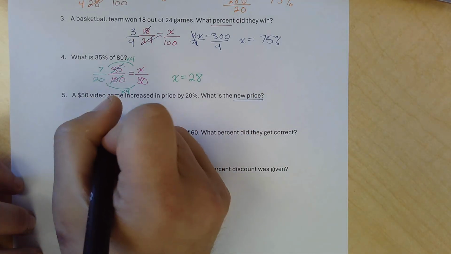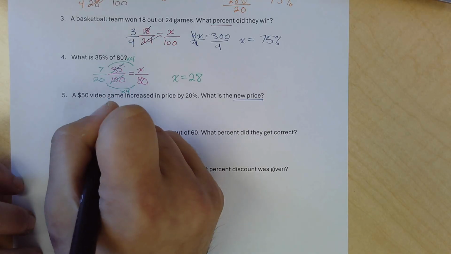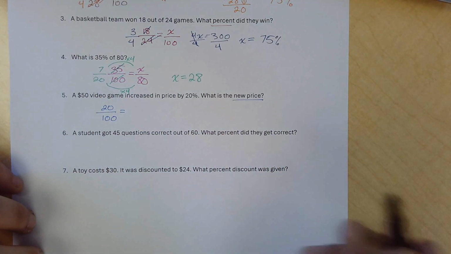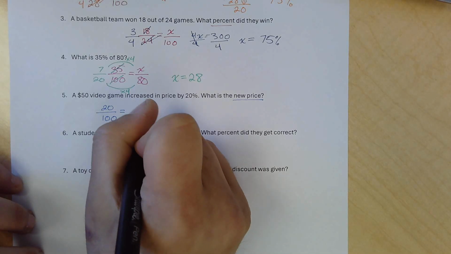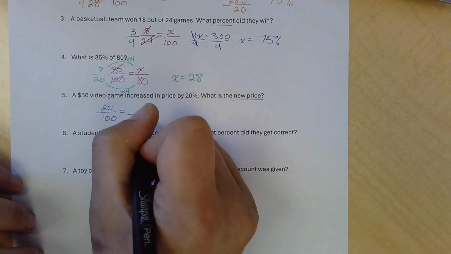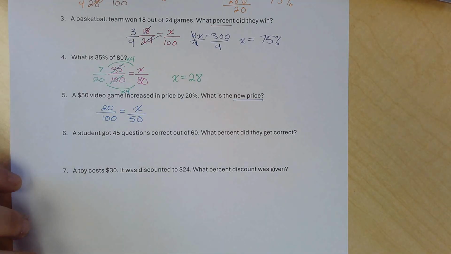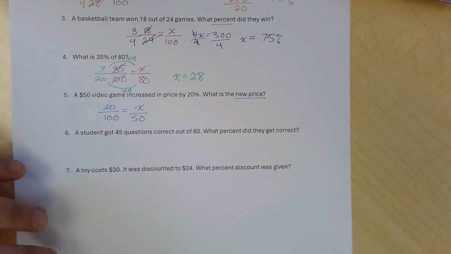So 20%, again, always sits over 100%. If the original total price of the video game was $50, then we need to figure out what the new price is. Okay? So there's definitely a way to simplify this right off the bat.